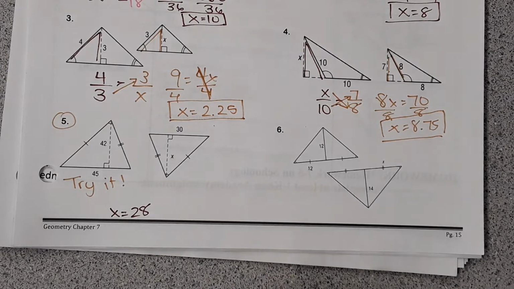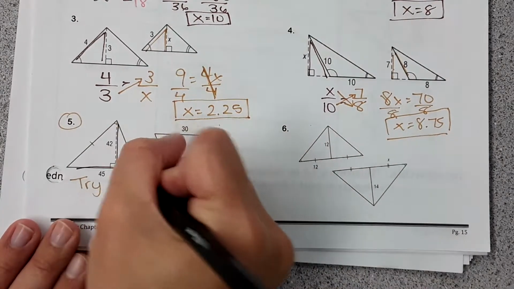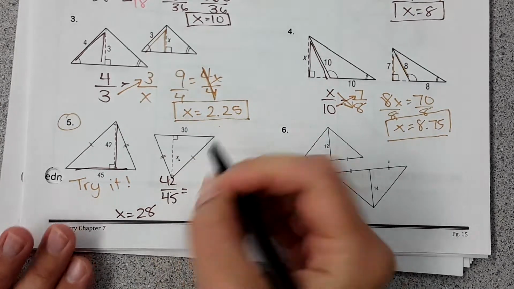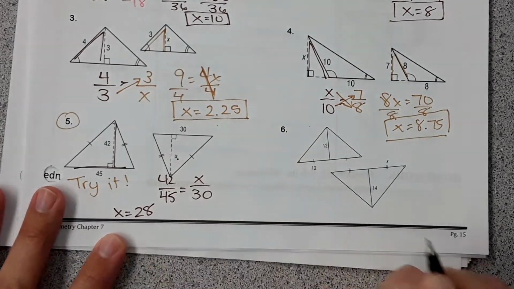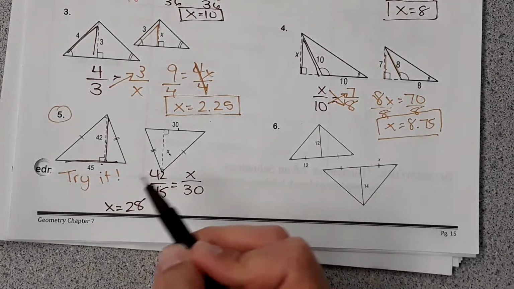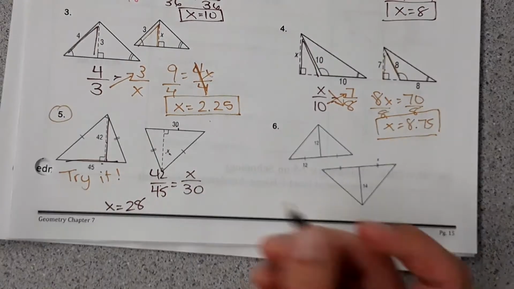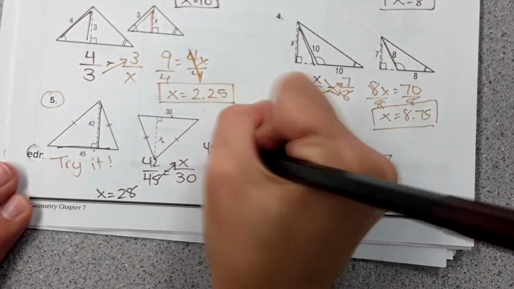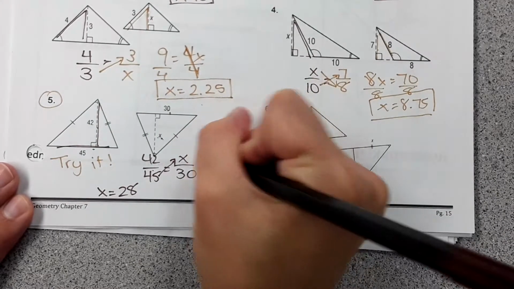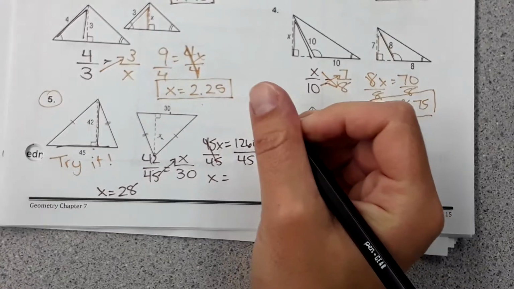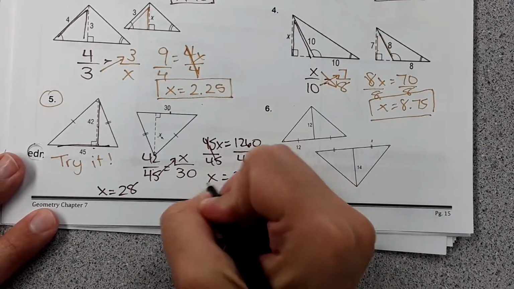So here's what I'm going to do. Altitude to the side length, so 42 over 45 equals x over 30. Yeah, you could have done 42 over x and 45 over 30, or x over 42, 30 over 45, as long as you got 28. And x equals 28.